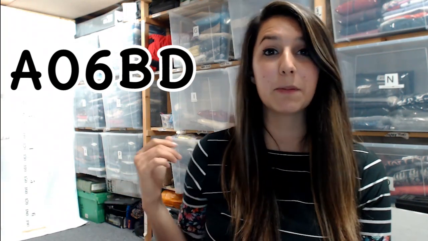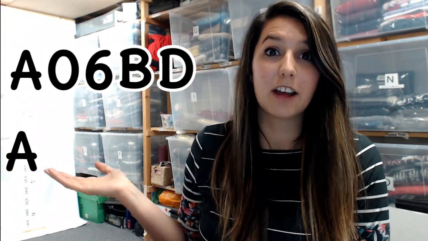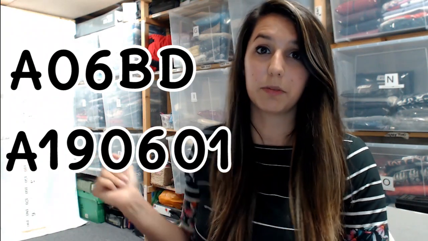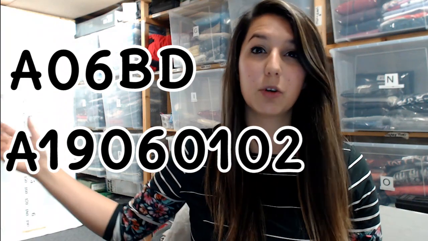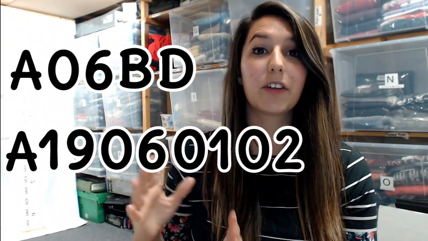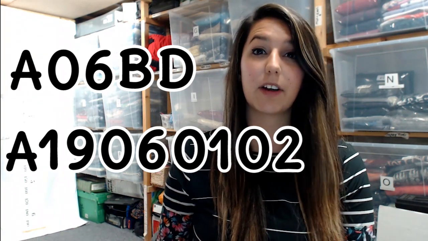Another way that some people do it is they will have A for the box and they will actually put the date of when they got it. So for example, they might put 190601 or something like that. They might then put another number on the end, like 0102 or something like that, to know which numbered item it was from that day. So they can then look at the SKU codes and see how long they've had that item. So that is quite a good indicator of how they do that.